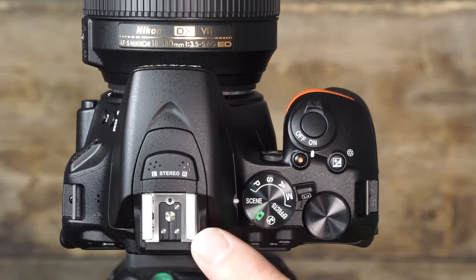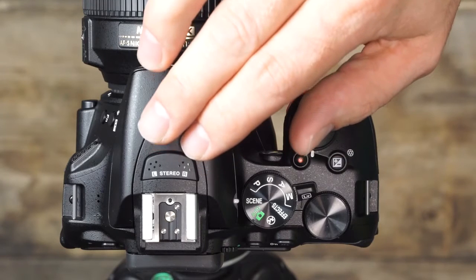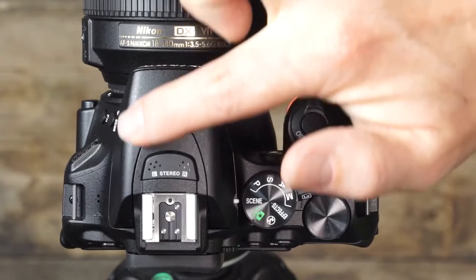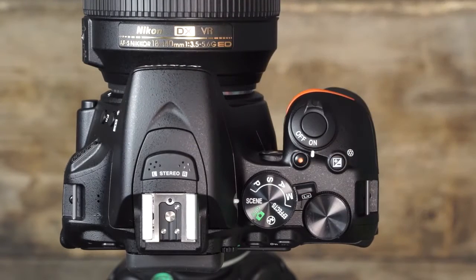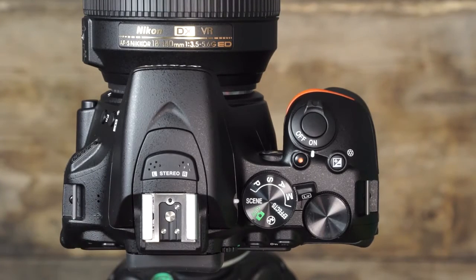Here is the accessory shoe, which will allow you to use an optional flash unit with your camera. This is the stereo microphone that records sound in the camera's movie mode. Take care not to cover the microphone when movie recording. This is the built-in flash unit, which can provide extra light in poor lighting conditions. This is the speaker, which plays back sound in movie playback.